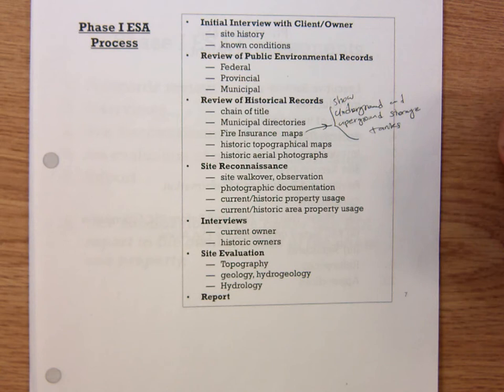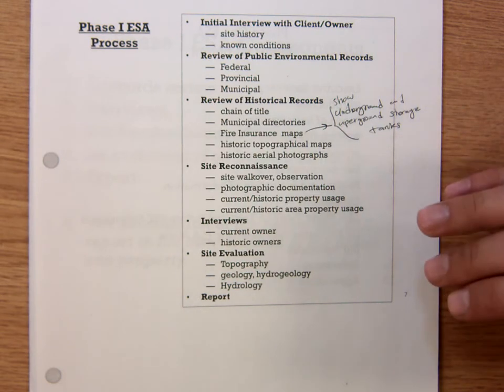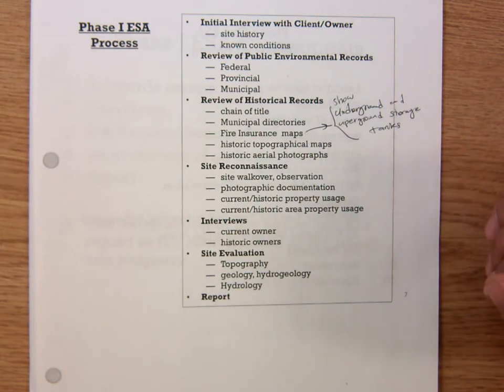We will see in our next video how we write a report. Writing a report has some specific requirements, and typically you will follow a specific format. So this concludes our phase 1 environmental site assessment.